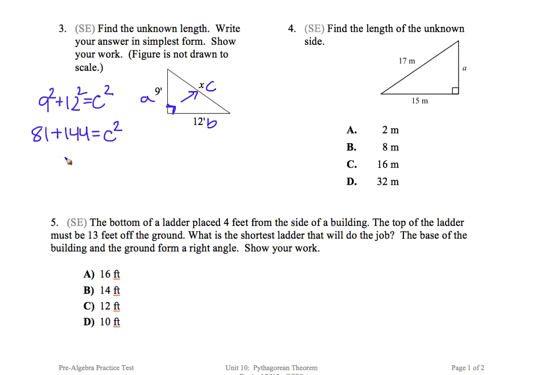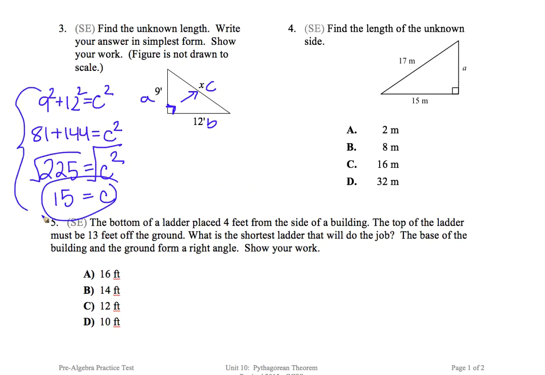This ends up being, nope, 225. Use a calculator. 225 equals C squared. Square root each side, and you get 15 equals C. There's your answer. Each of these steps will be required. Do not skimp on the steps.